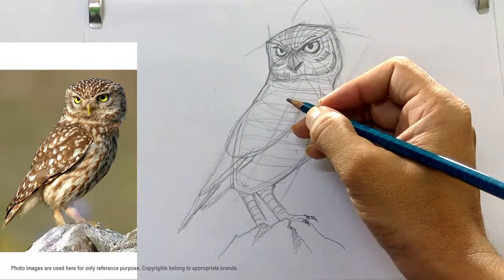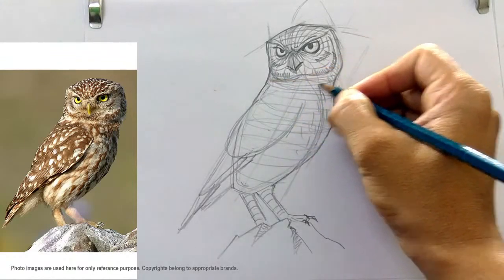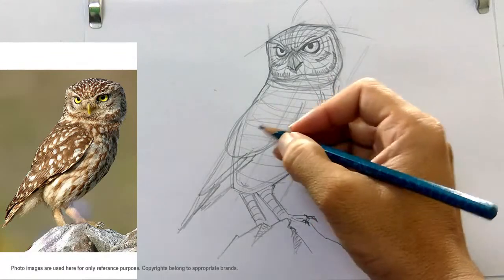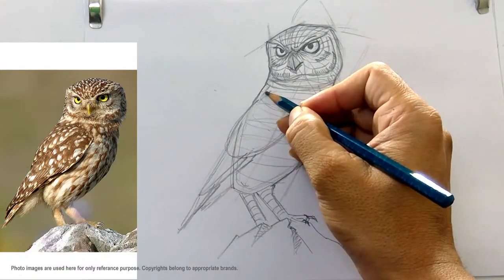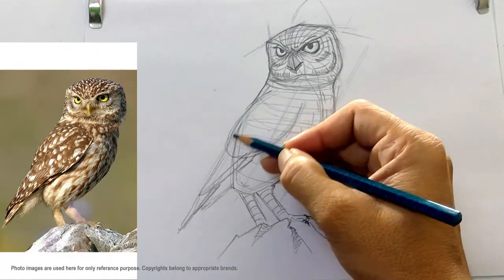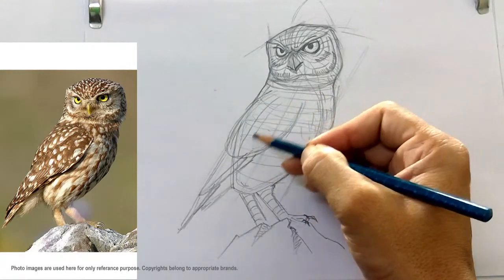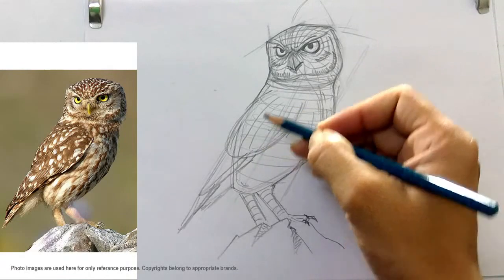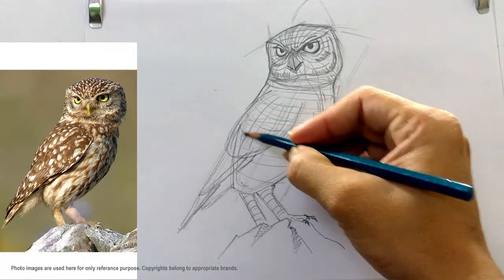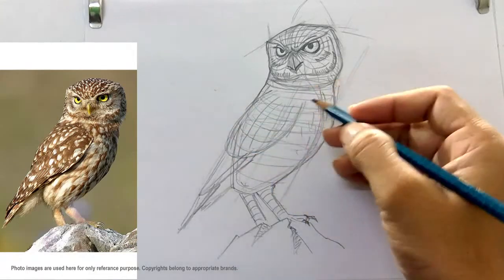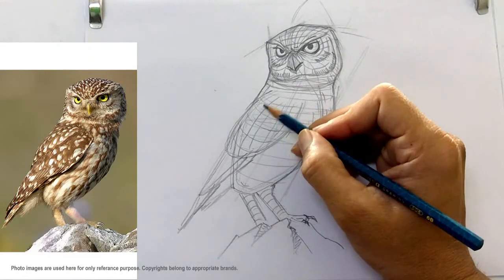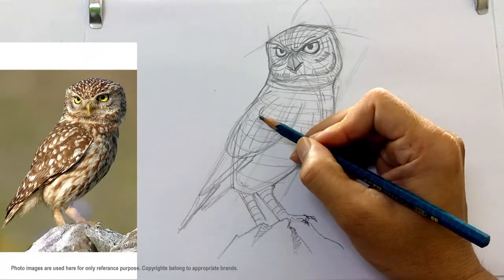And we come to here. So this is the patch. You can see the white patch is there, and now the wings. So wings also have this roundity. They are not flat, they also have a bulginess, so that is what you should follow.